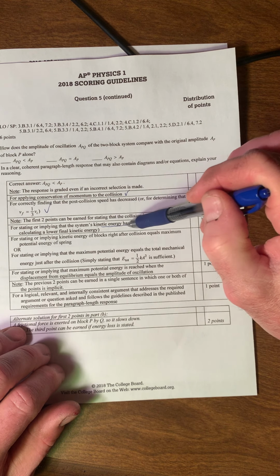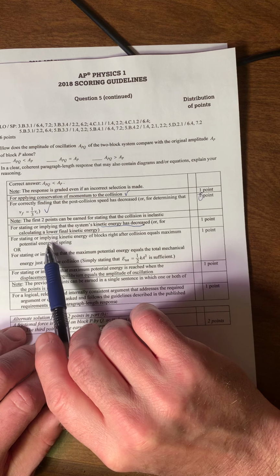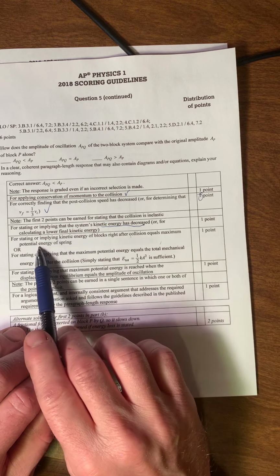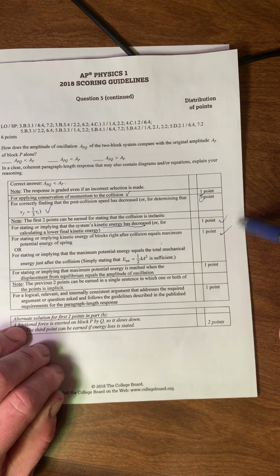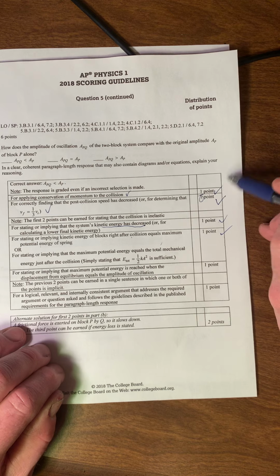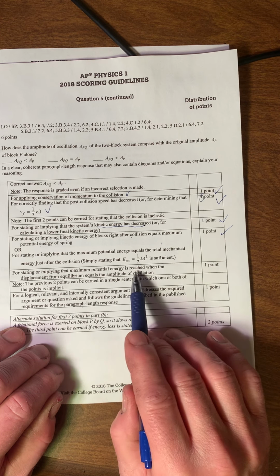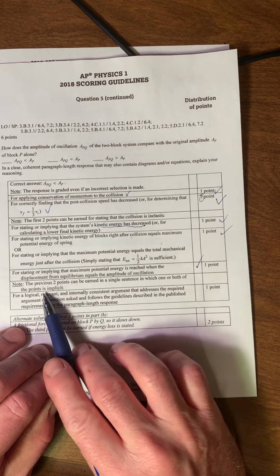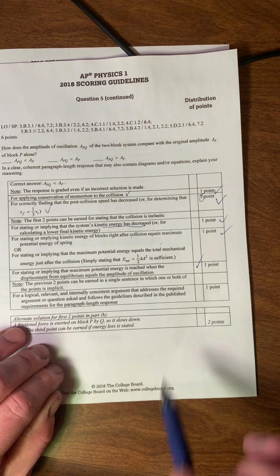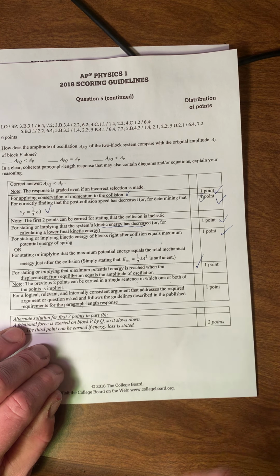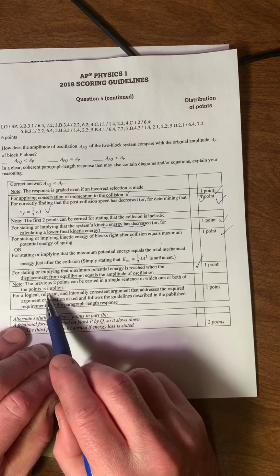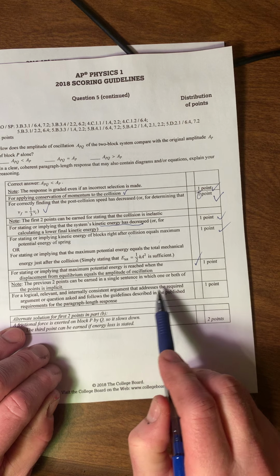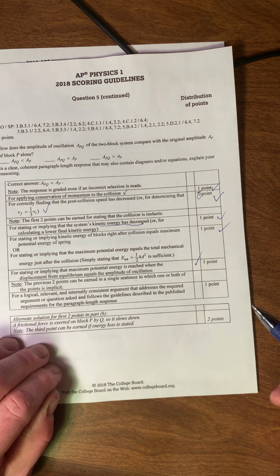All right, we said that the kinetic energy was decreased because it was a sticky collision. And I did say that the kinetic energy gets converted into potential energy in the spring. So I guess I got this point, got this point, got this one, got this one. I think I spoke about that to you, how it got converted into it. For a logical, relevant, and internally consistent argument that addresses the required argument, or, holy moly, don't know if I did this one.